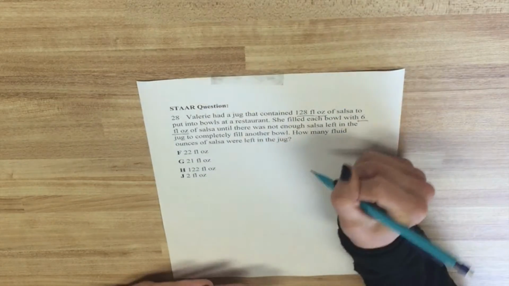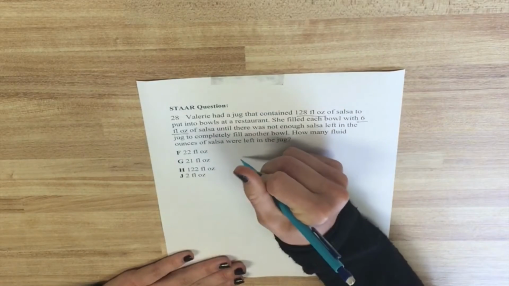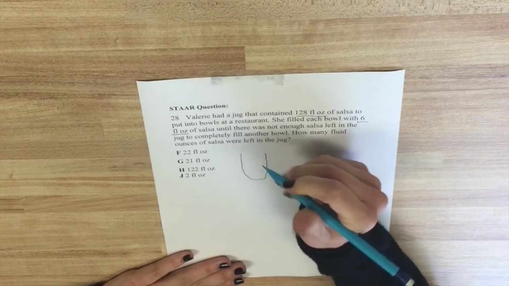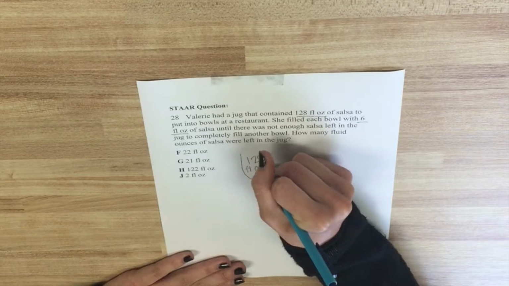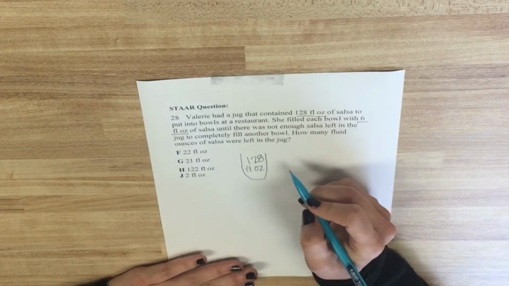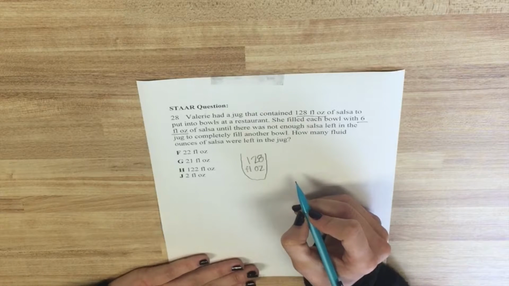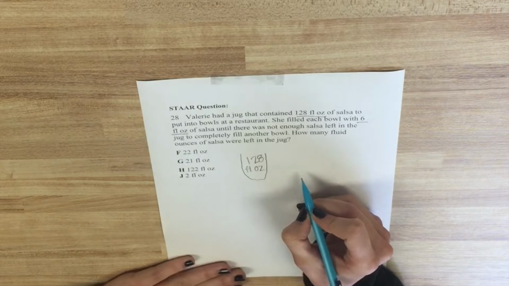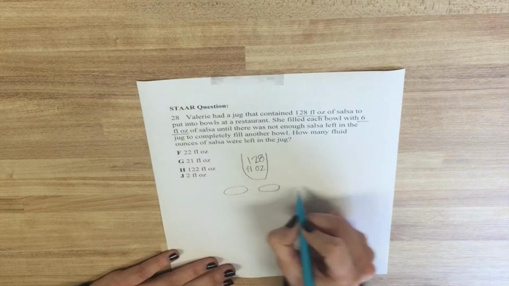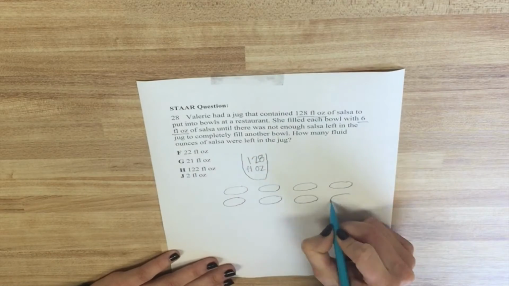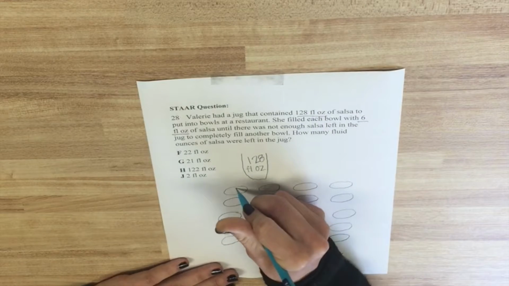Okay, so let's solve this problem by drawing a picture. Let's draw our 128 fluid ounces in our jug. And then let's draw our bowls with 6 fluid ounces until there isn't enough salsa left to completely fill another bowl. And I'm going to draw about 20.